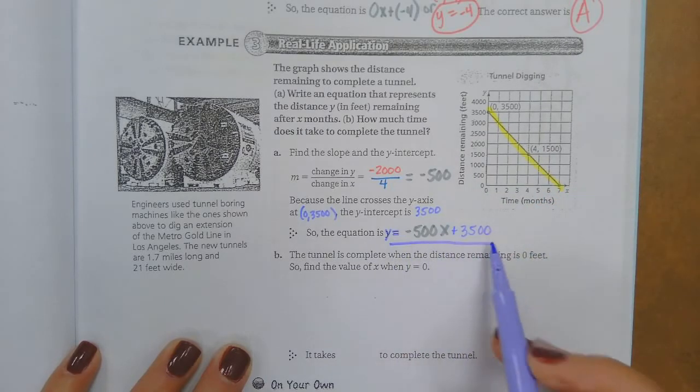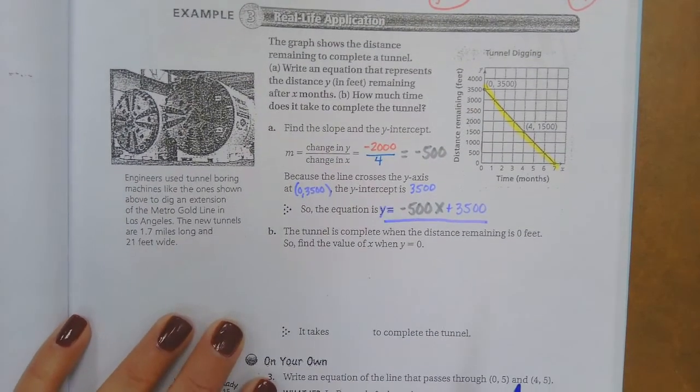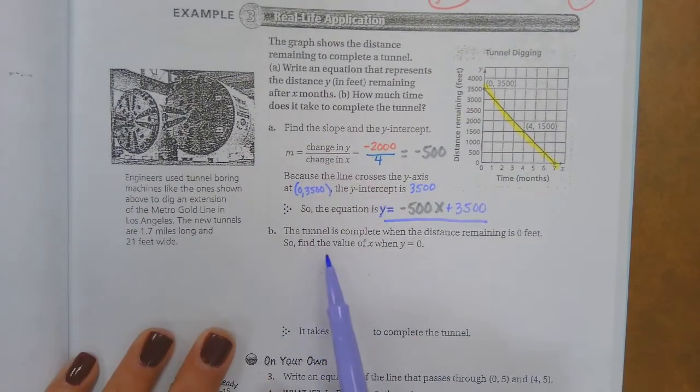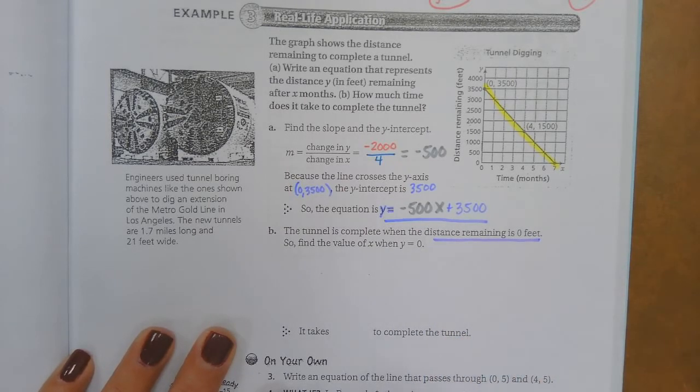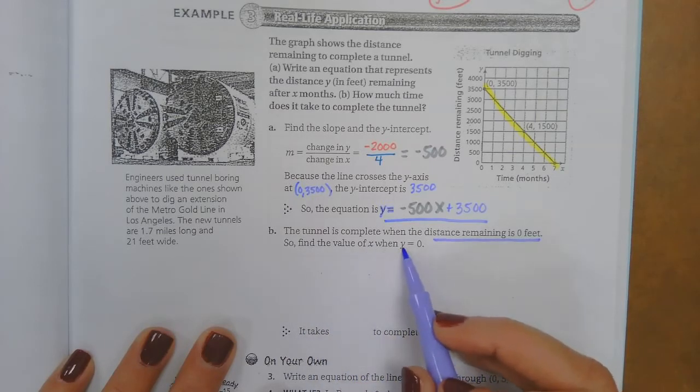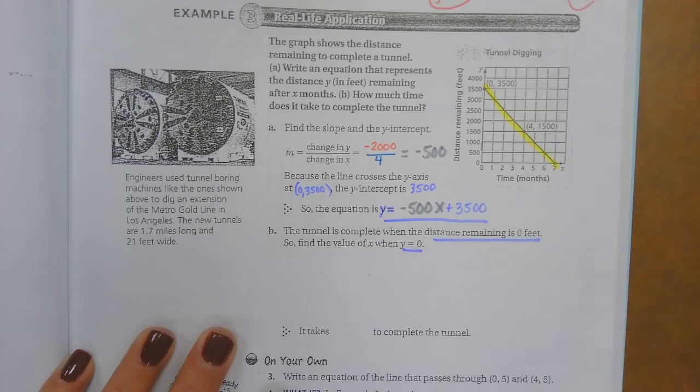This right here is our equation of the line. The tunnel is complete when the distance remaining is 0 feet, so find the value of x when y equals 0.